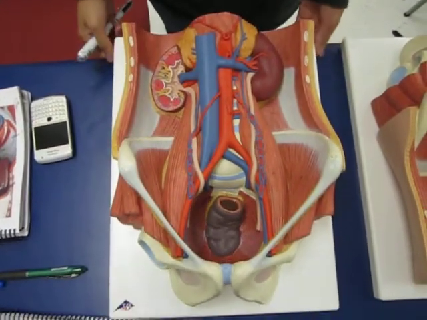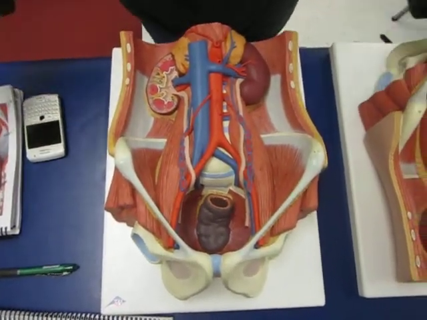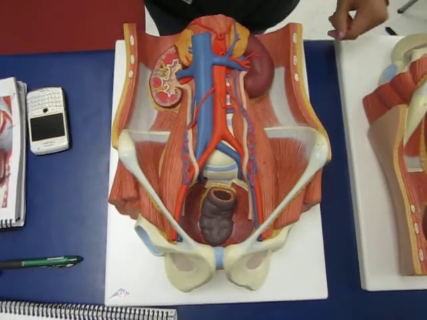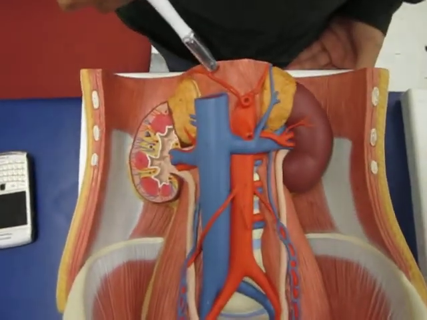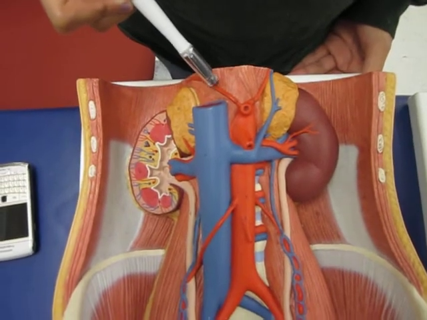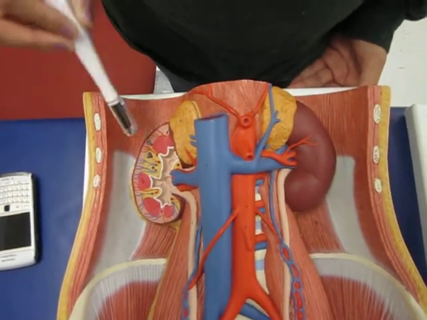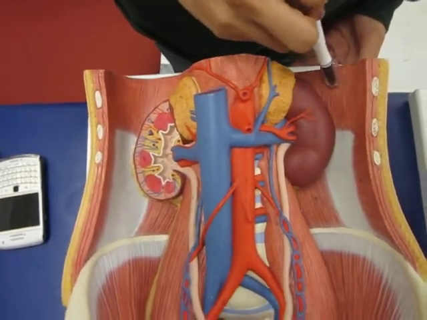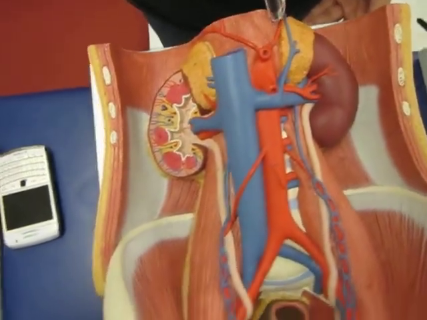Hi, we have the thoracic abdominal area. We're going to begin with the right diaphragm crus. This is the diaphragm, this is the diaphragm, this is the left crus of the diaphragm.